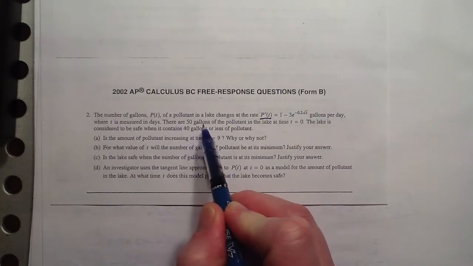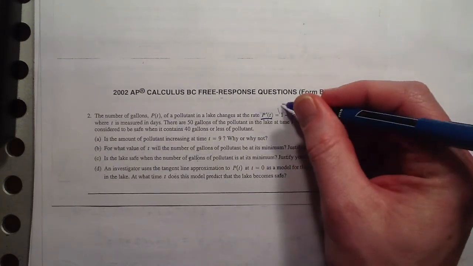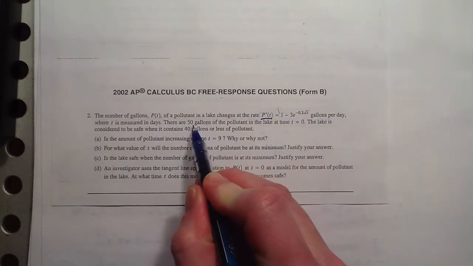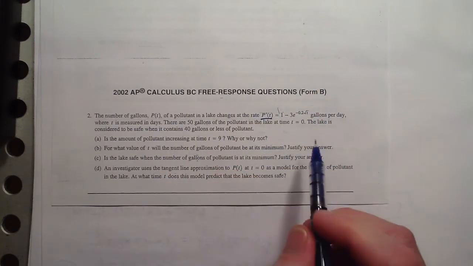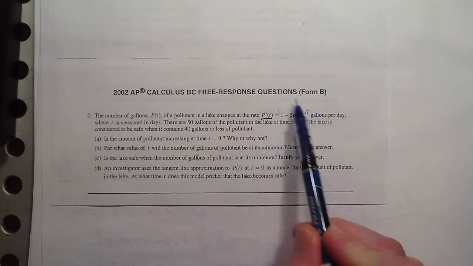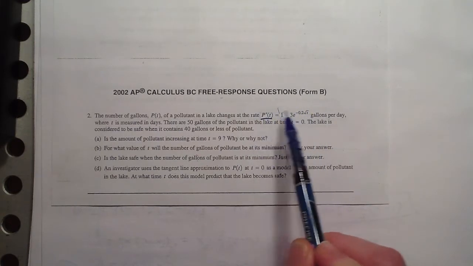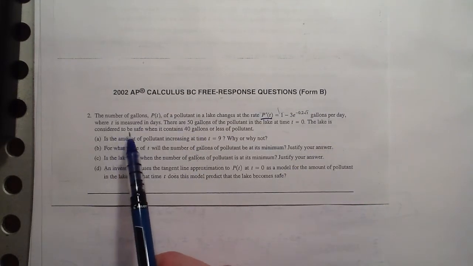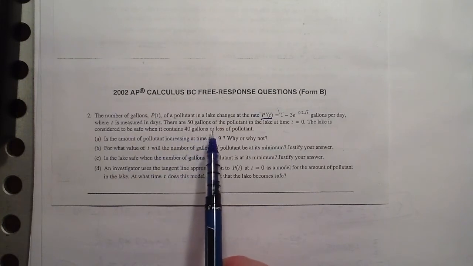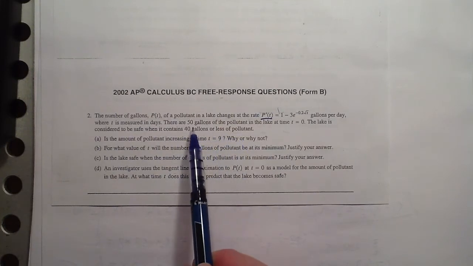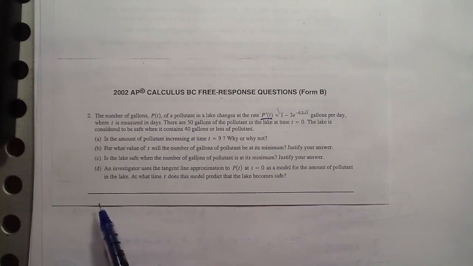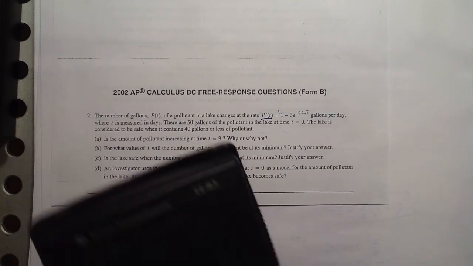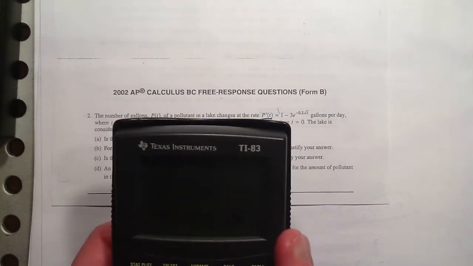Okay, so we're starting with 50 gallons. That means any integral that we take here is how much it changed from a starting point of 50. Right? Let me say that again. Any integral that we take here is how much it changed from a starting point of 50. Okay? The lake is considered to be safe when it contains 40 gallons or less of pollutant. Well, that's not a very good starting point then, is it? I don't think I want to swim in this lake. And who's to say what's safe for some toxic chemical anyway? Jeez.